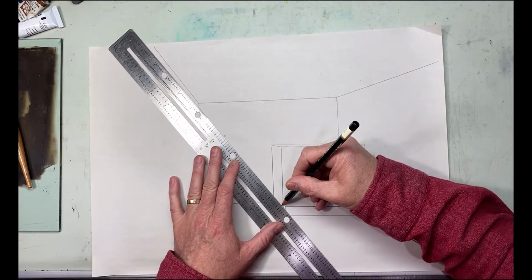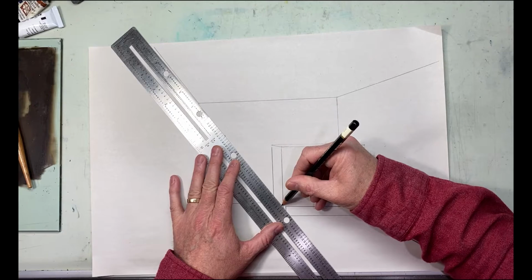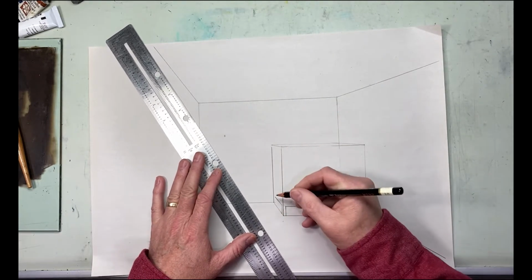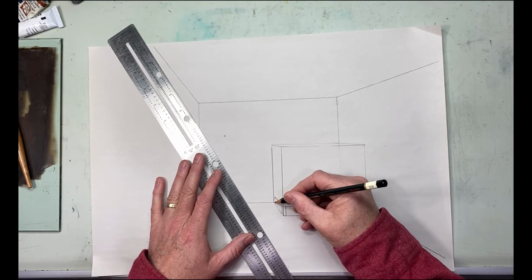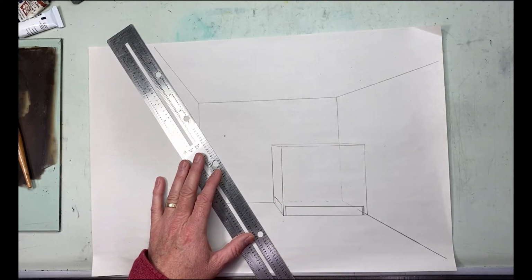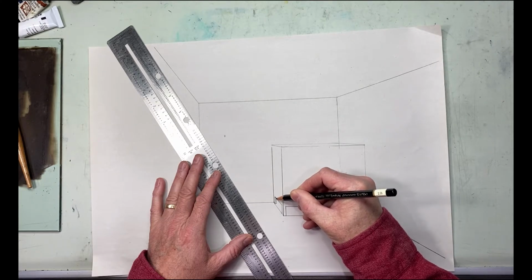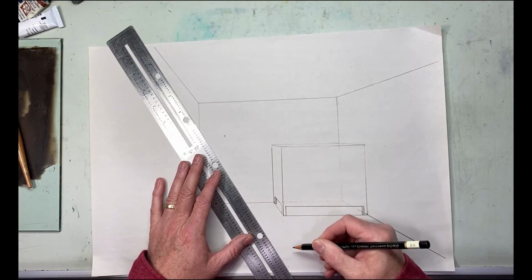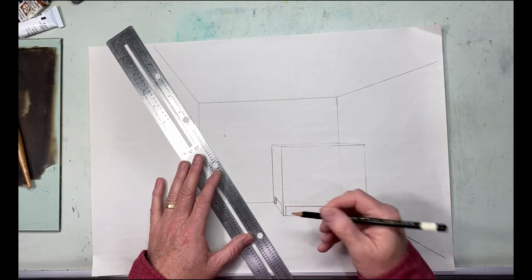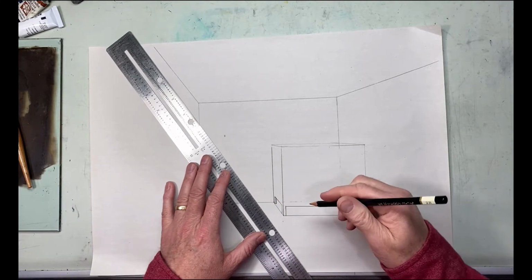Now I want to make the other underside of the bed. And that should be, okay, just making a block here. All right, so far so good.